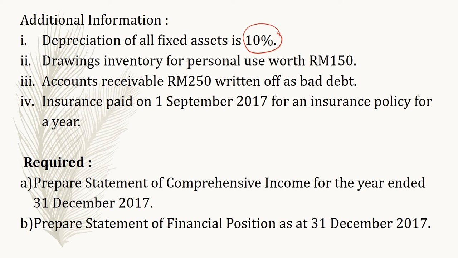This is the drawing for inventories, so this is merchandise drawings worth 150. This one will be deducted in your SOCI. Then you have bad debt expense of 250.